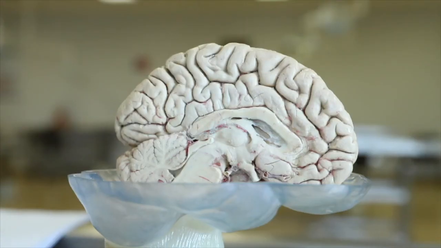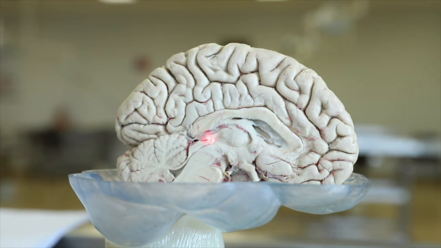The third part of the diencephalon is what we call the epithalamus. Epi means above. So here, just above the midbrain, this part is called the epithalamus. The epithalamus mainly consists of three structures. The midline bulge here is called the pineal gland.